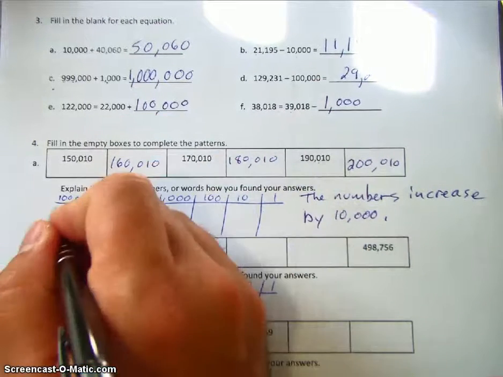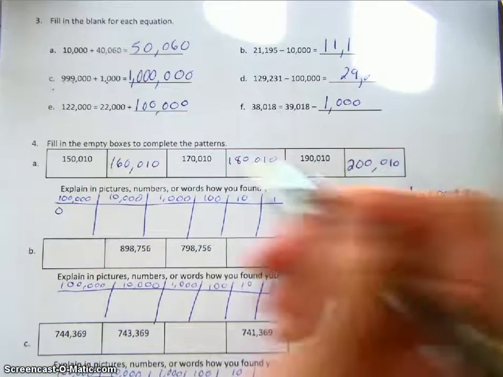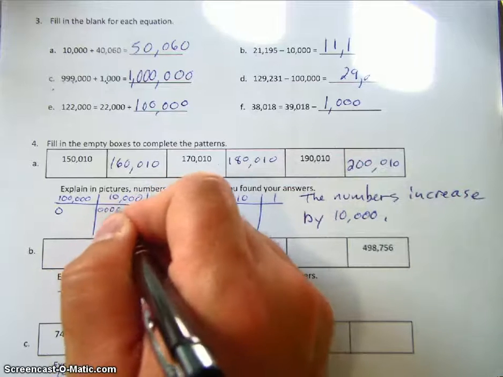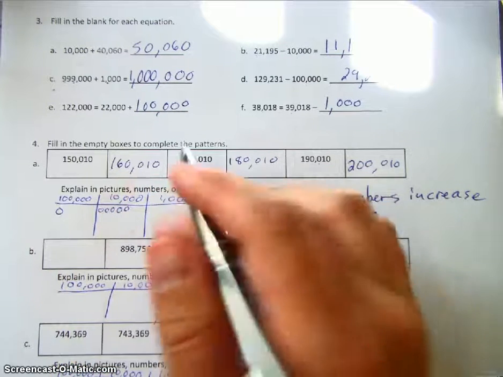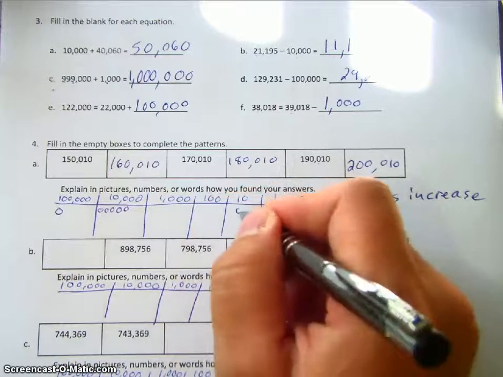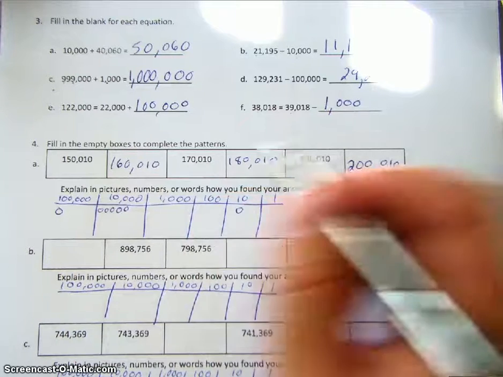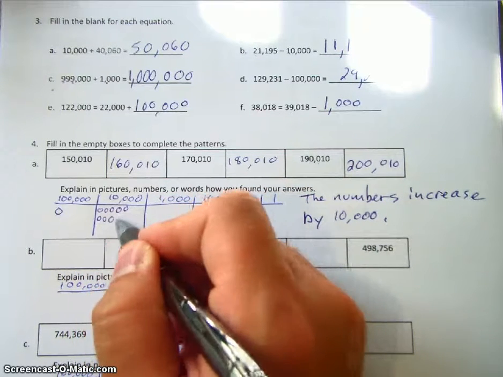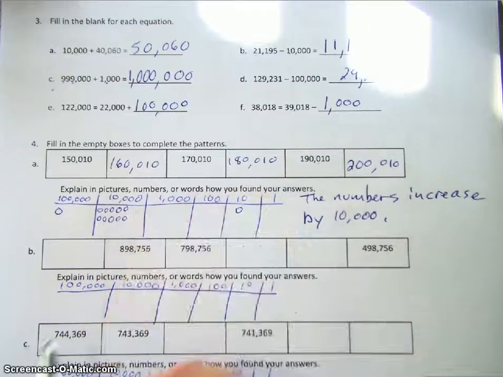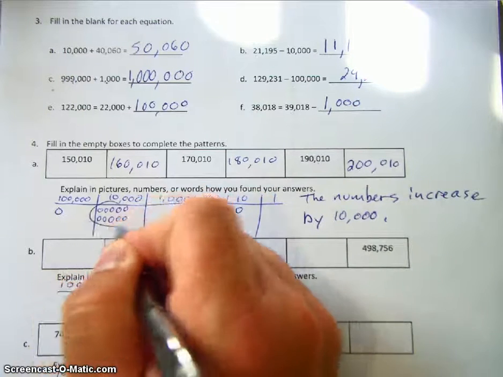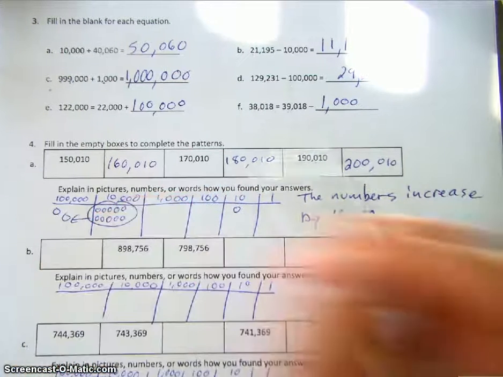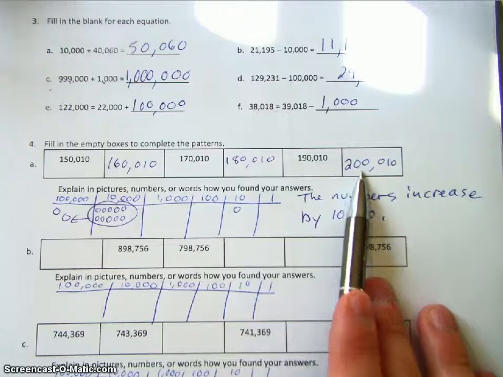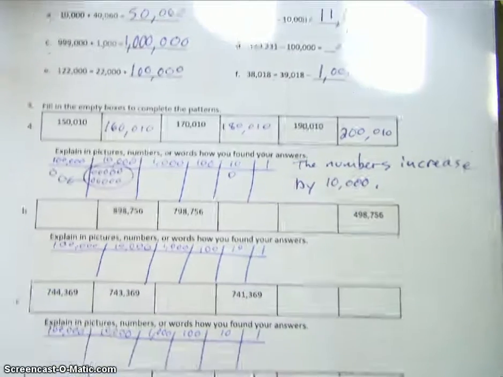Okay. If we have 100,000, we have our 5 10,000s, and then 110. Okay, and then each time we're adding 10,000s until we have to bundle this up to get our 200,000s. Okay, so moving on to letter B.